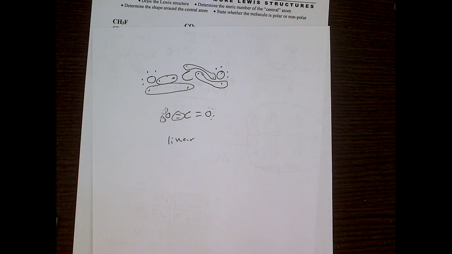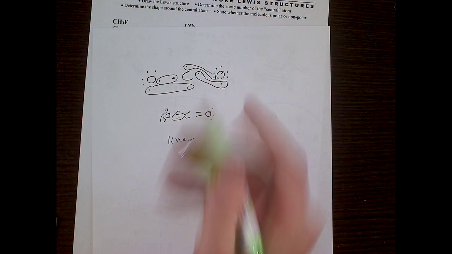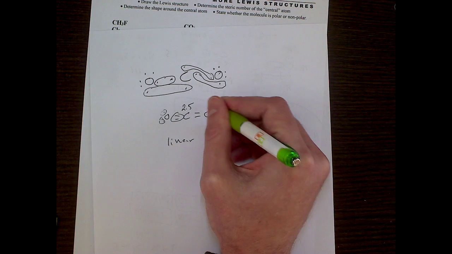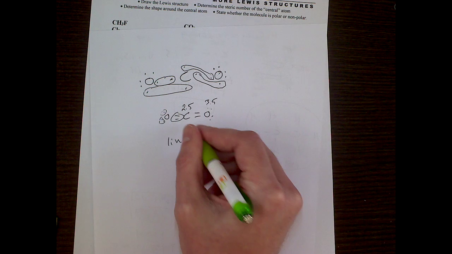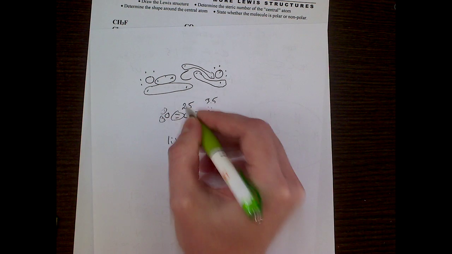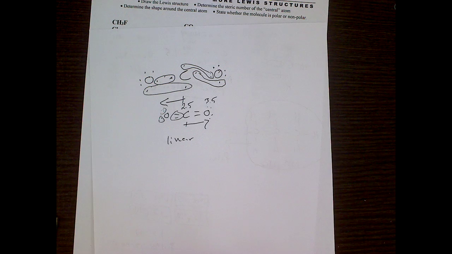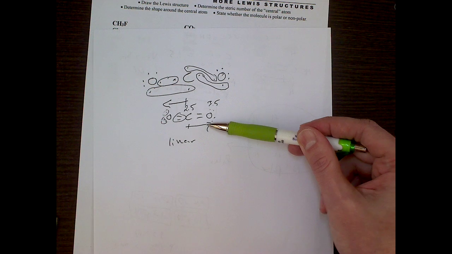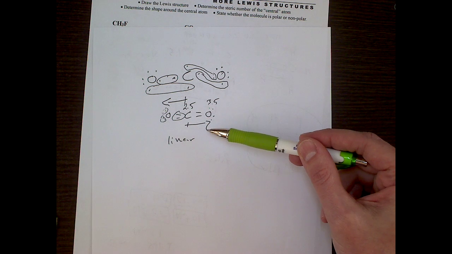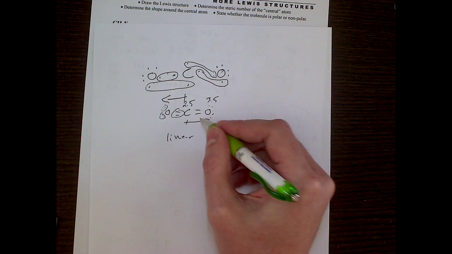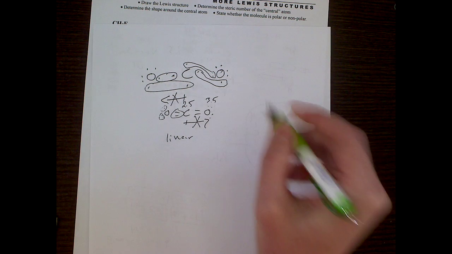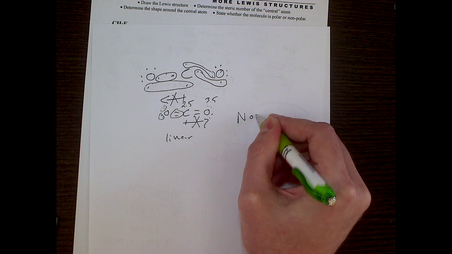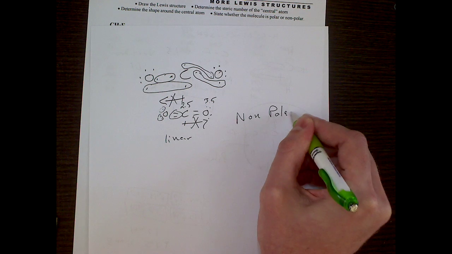Now, let's look at the electronegativity really quick. This is 2.5 for carbon, and oxygen is 3.5. So this is going to create a dipole. In fact, it's going to create dipoles going in opposite directions. But check this out. Because they are going in opposite directions, and this is a symmetrical molecule, these are going to cancel each other out, okay? So this has polar bonds, but it is a non-polar molecule.